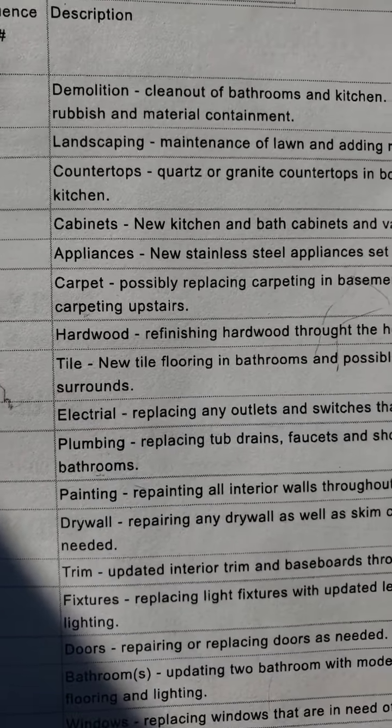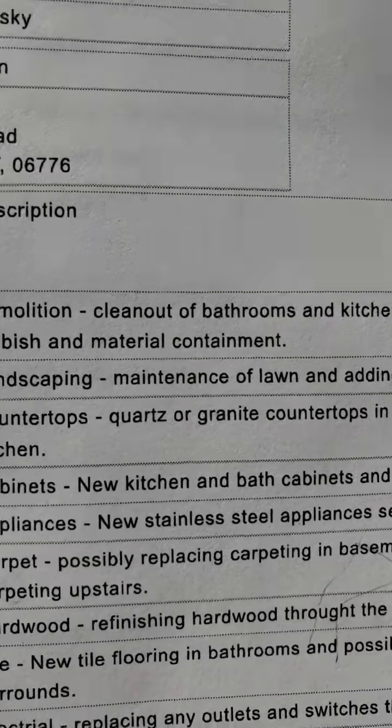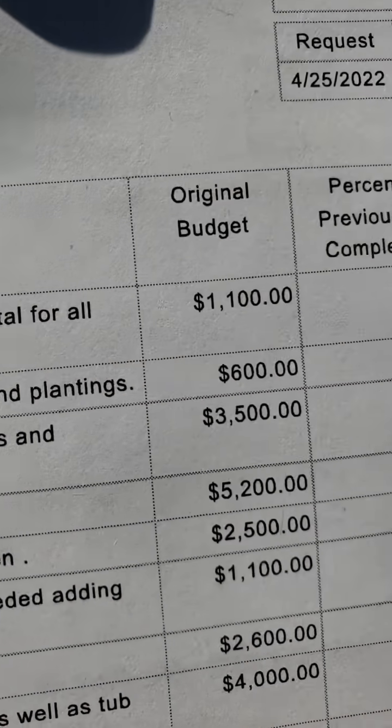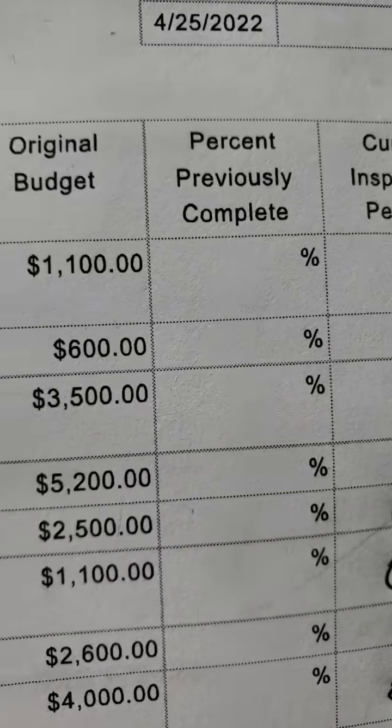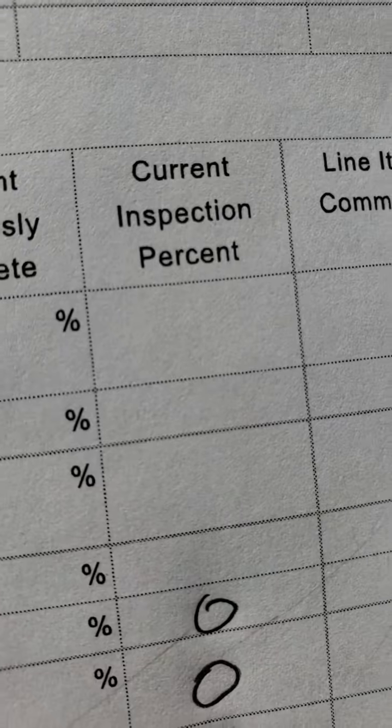So let me just run through this line item stuff real quick again with you. All right, as you can see, these are all my line items. As far as the demolition, I looked at the demolition line, and as you can see, it's concentrated in the bathroom and kitchen, so that's the rooms that I concentrated on. And right now, demolition is actually 100%, that I didn't write that down yet.